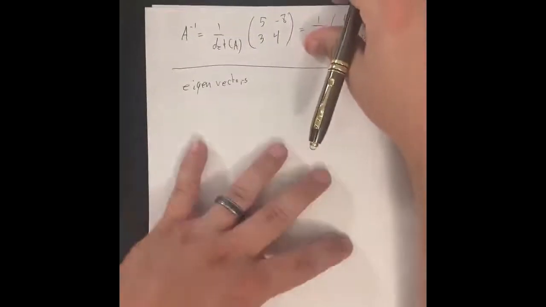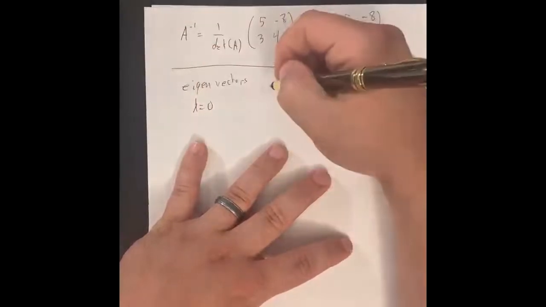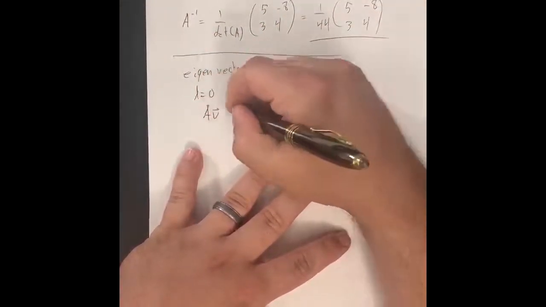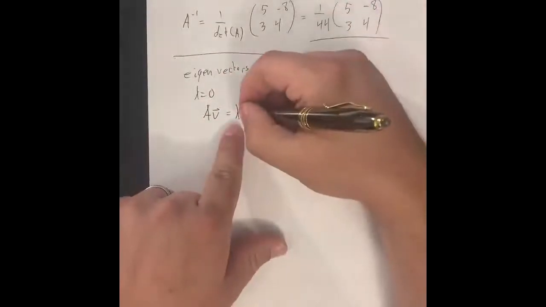Now that we know lambda, if lambda equals 0, we need to solve A times the vector V equals lambda times V. Now that we know lambda, we can plug that in.